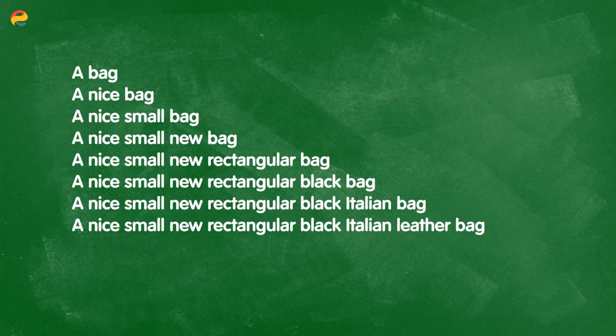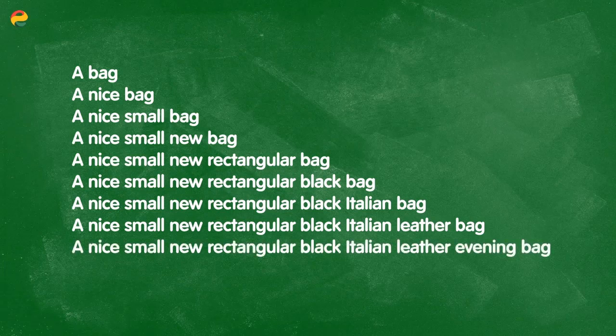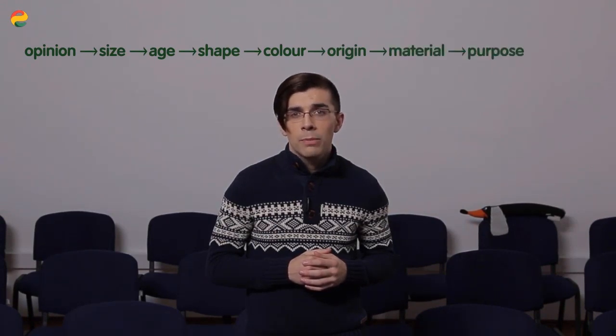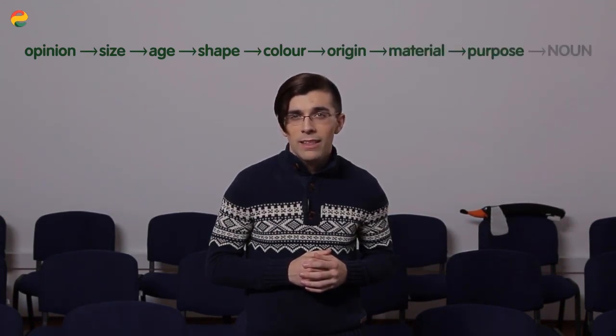And maybe finally I want to tell you what I bought it for. So it's a nice small new rectangular black Italian leather evening bag. So please remember that the correct order of adjectives is as follows: opinion, size, age, shape, color, origin, material, purpose, and then finally the noun.